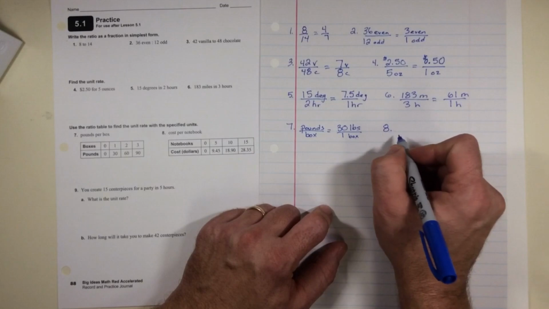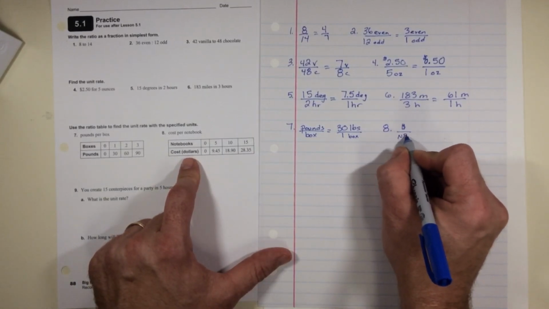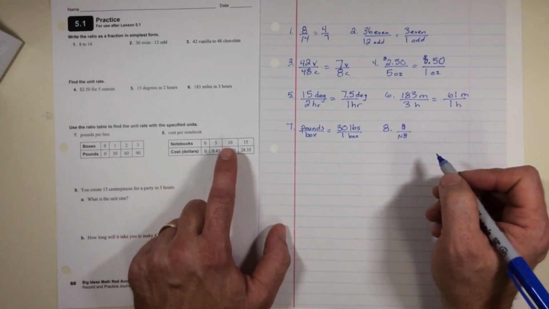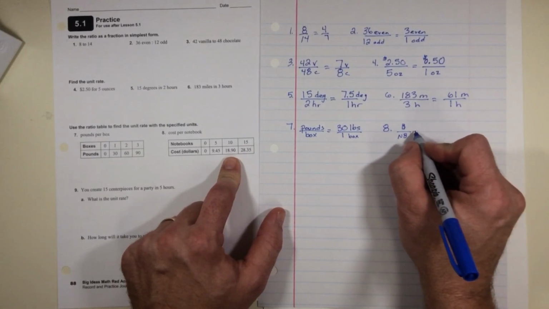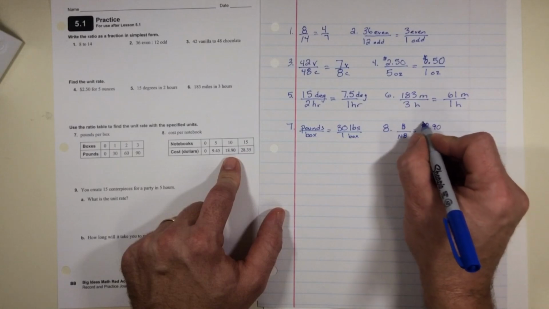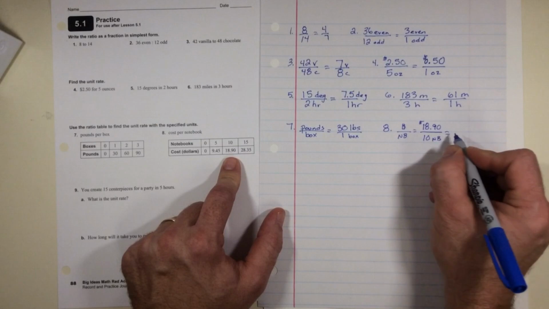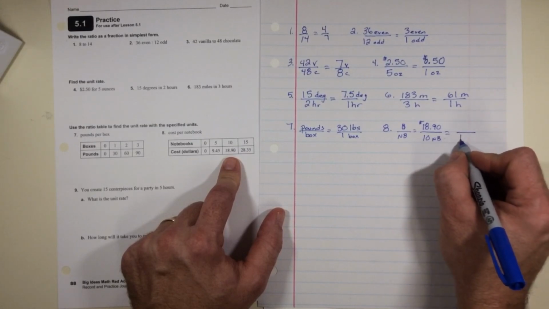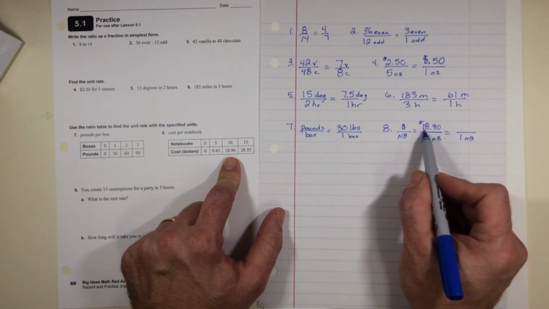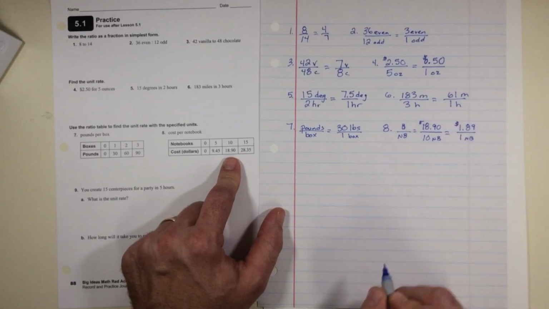And number 8, we want cost per notebook. So that'll be dollars per notebook. That's what we want. So none of these are already the unit rate. Too bad. I like dividing by 10 though. So I'm going to use this one. $18.90 per 10 notebooks. Divide top and bottom by 10 here to get 1 notebook on the bottom. And when you divide by 10, you just move that decimal 1 spot to the left, which will make this $1.89 per 1 notebook.